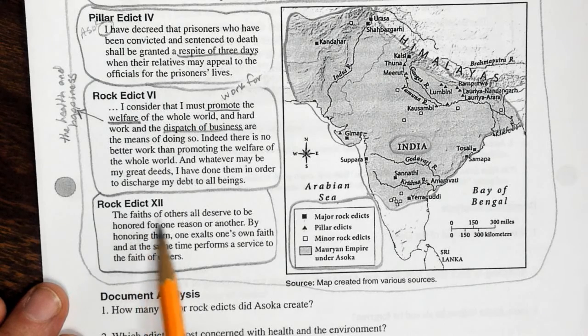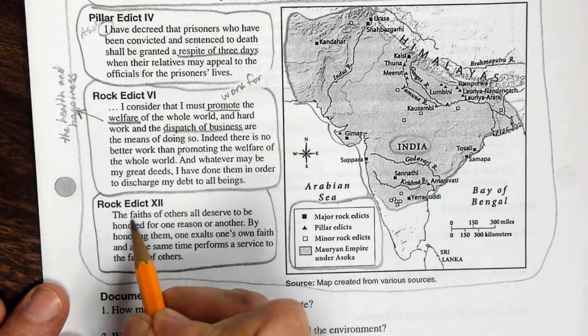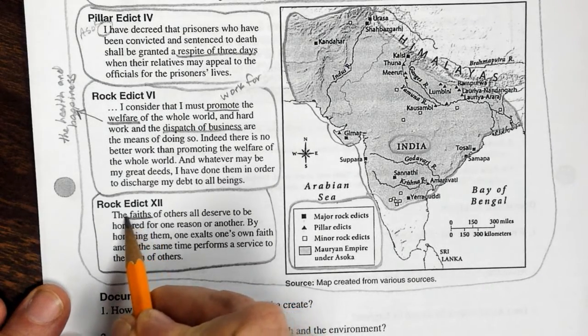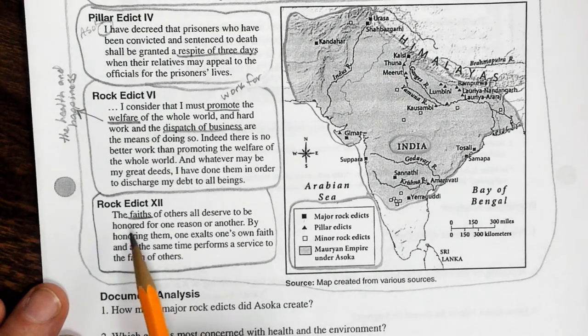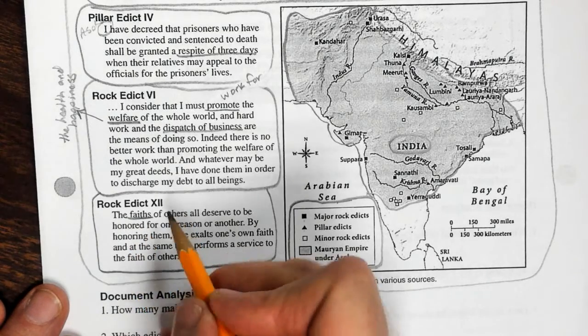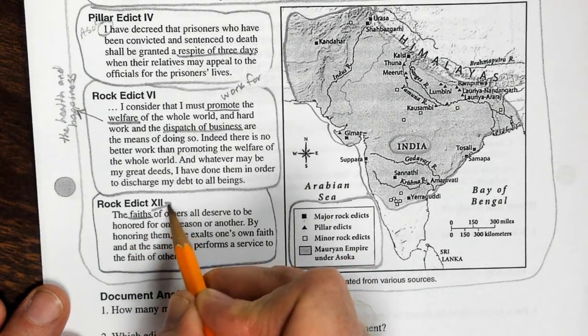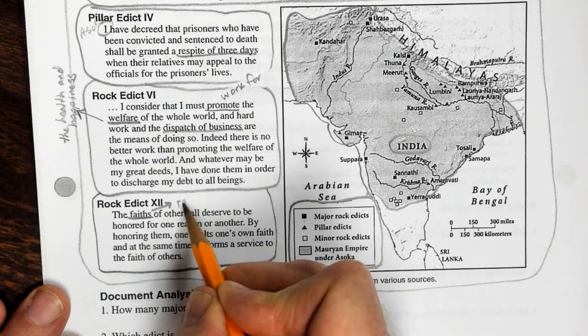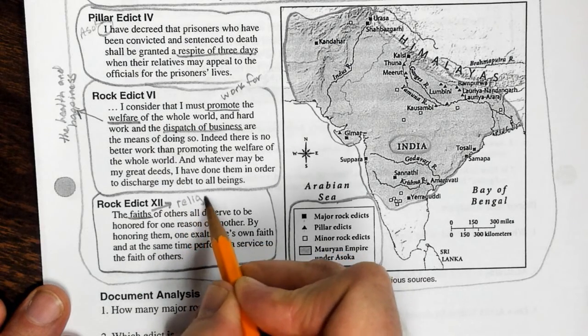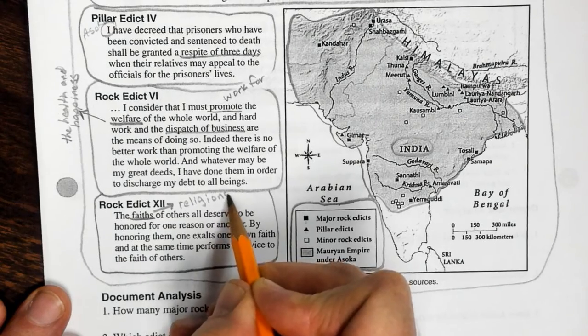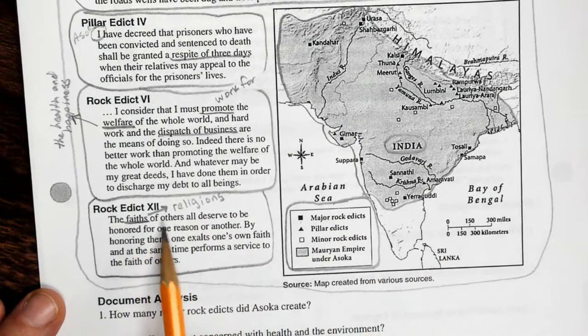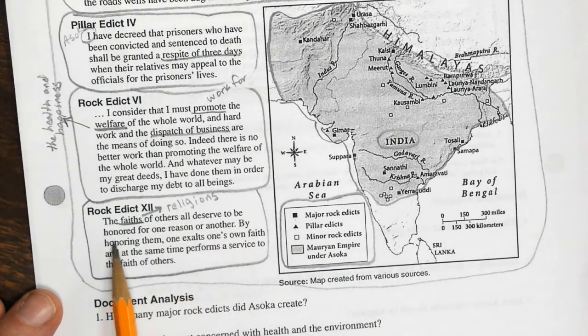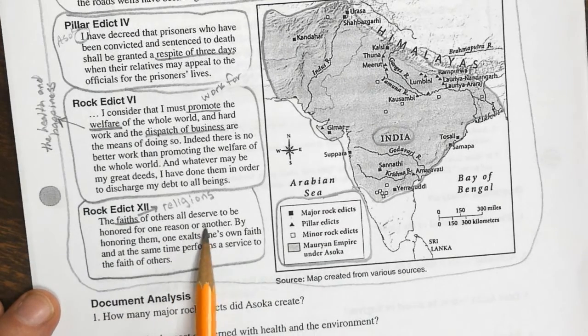The faiths of others all deserve to be honored for one reason or another. Now, what does he mean by faiths? What other faith was there? What other religion? He means the religions of others. So let's put a little arrow right here. We'll put the word religions. The religions of others all deserve to be honored for one reason or another.